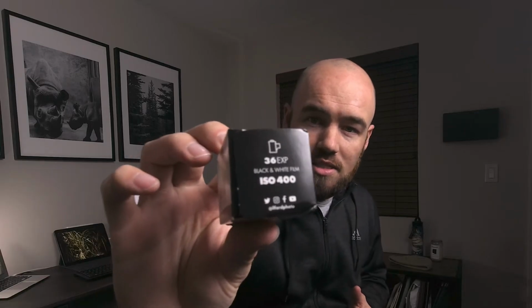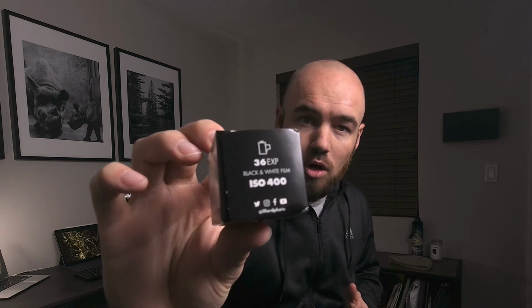And now it may help to understand the history of ISO and what it meant in the film days, because it's the standardization of how sensitive film was. And so here I have Ilford HP5 Plus. It's a black and white film, but on it you can see that it says ISO 400.